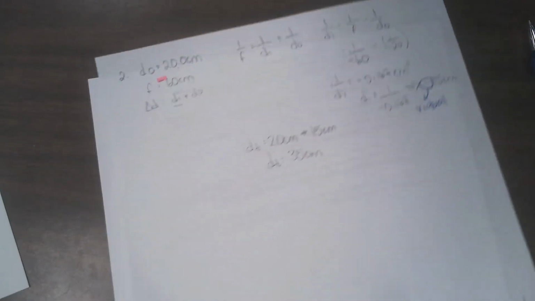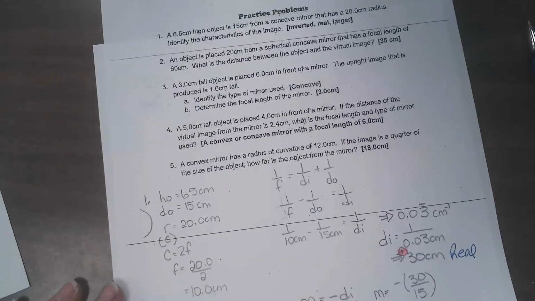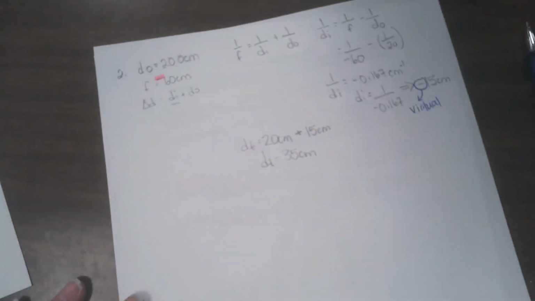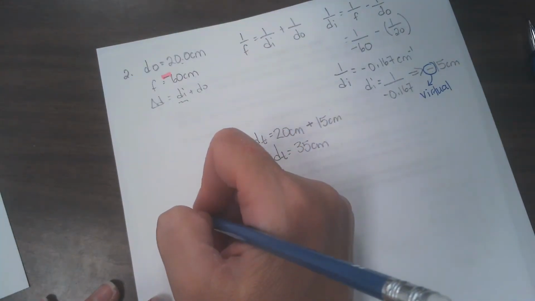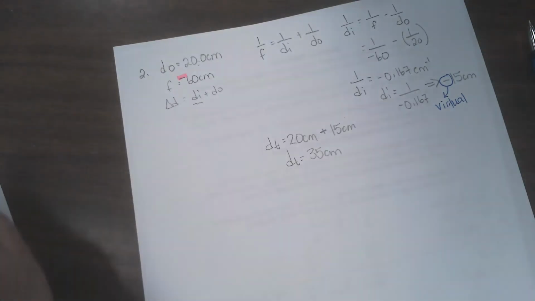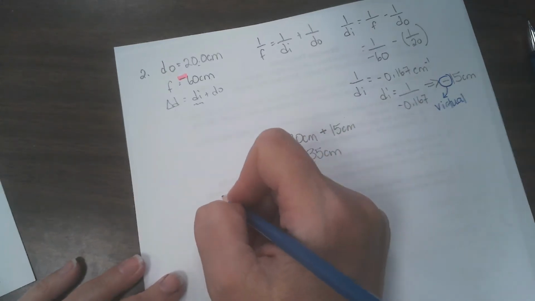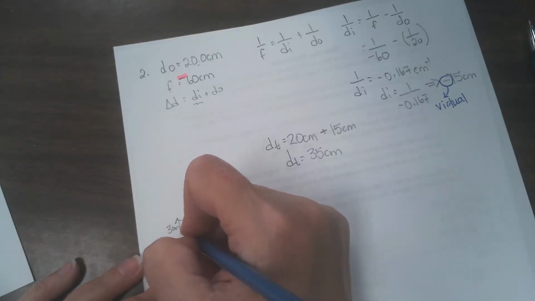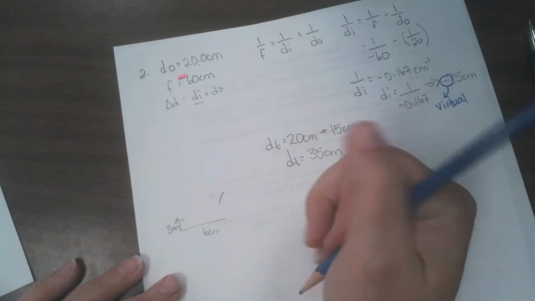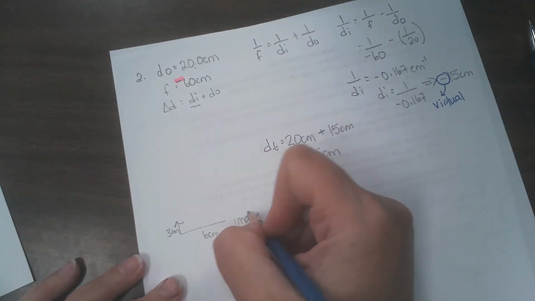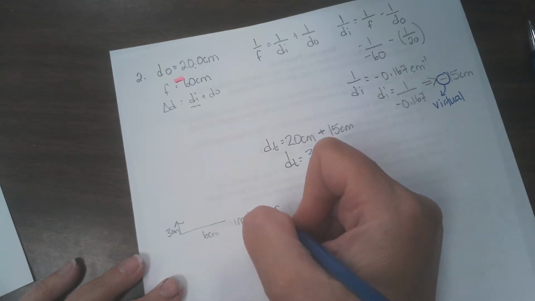All right, third question. Third question says, a 3 centimeter tall object is placed 6 centimeters in front of a mirror. The upright image that is produced is 1 centimeter tall. Identify the type of mirror used. It is a 3 centimeter tall object placed 6 centimeters in front of a mirror, and the image is upright. It's a positive value.